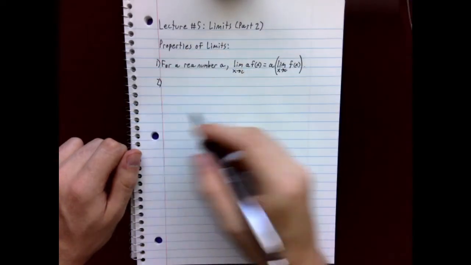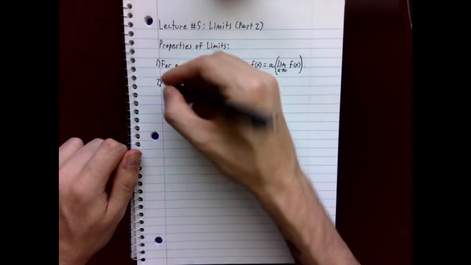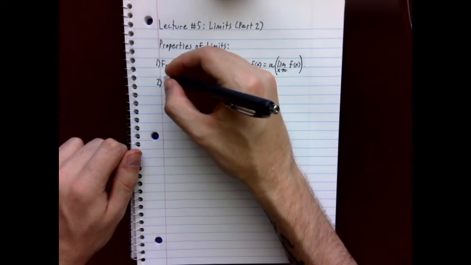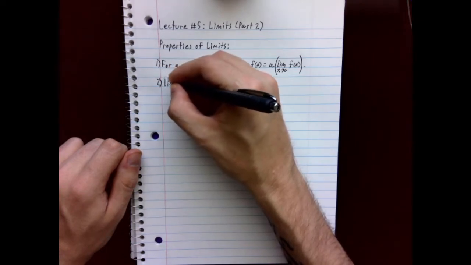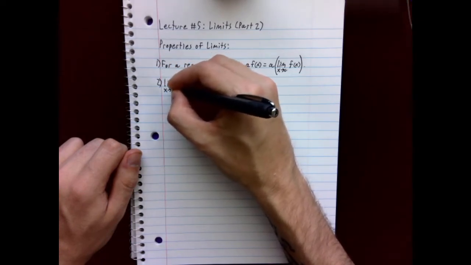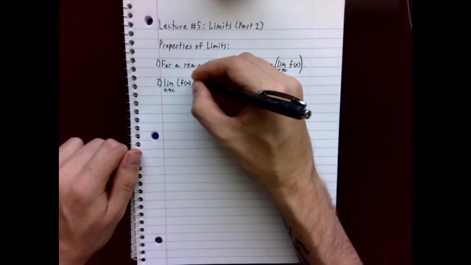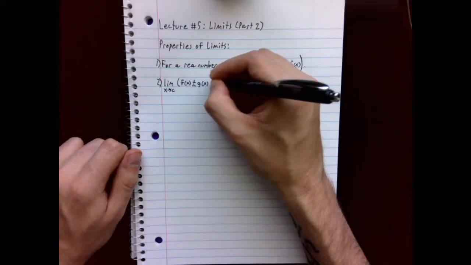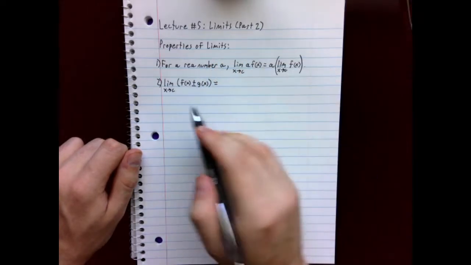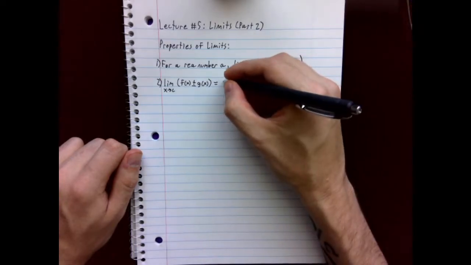So the next property, so this is just something having to do with constants. The next property is to do with sums and differences of limits. So we have that the limit as x approaches c of f of x plus or minus g of x, we can do a sum or a difference here. So the limit of a sum or difference is equal to the sum or difference of limits.